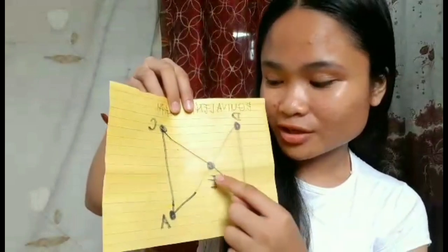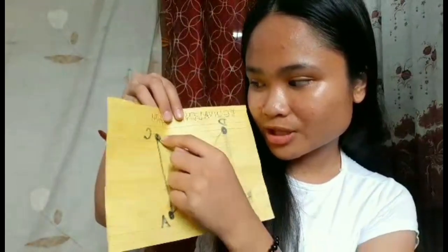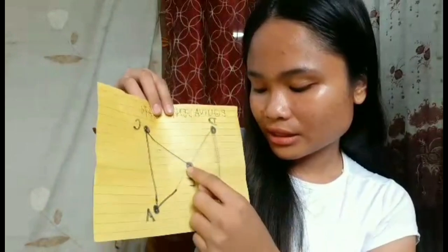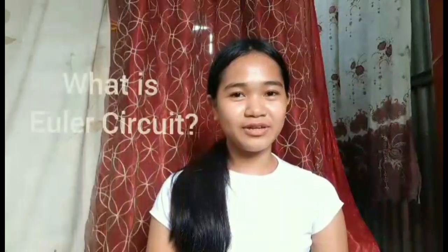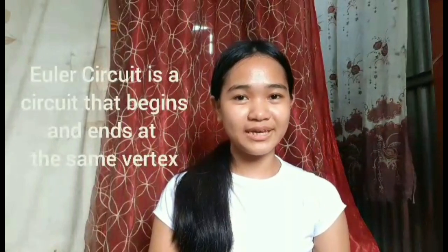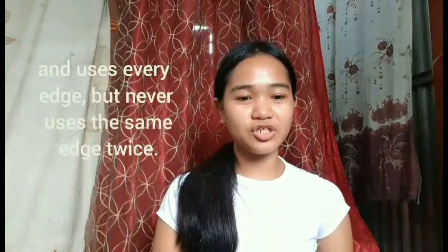The letter E is also in the center. Letter E line segment connects to letter C, letter D, letter B, and letter A. So what is Euler circuit? Euler circuit is a circuit that begins and ends at the same vertex and uses every edge but never uses the same edge twice. There are some terminology in Euler circuit.